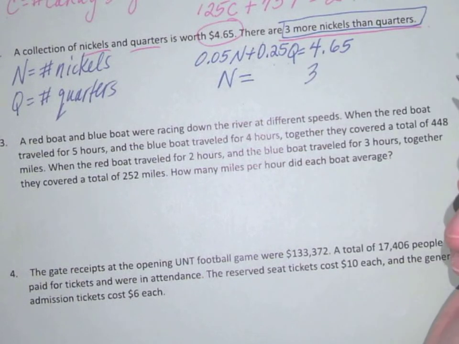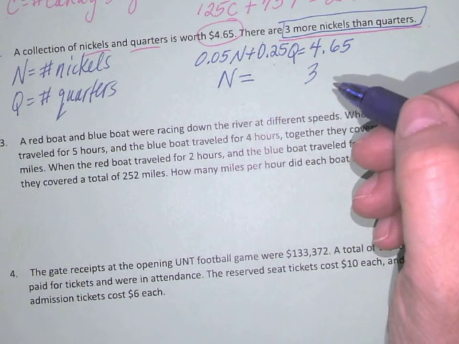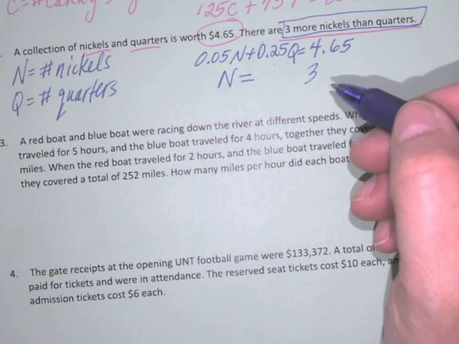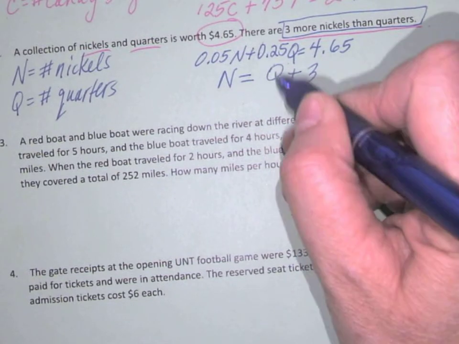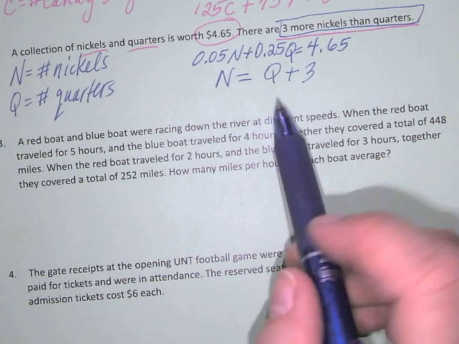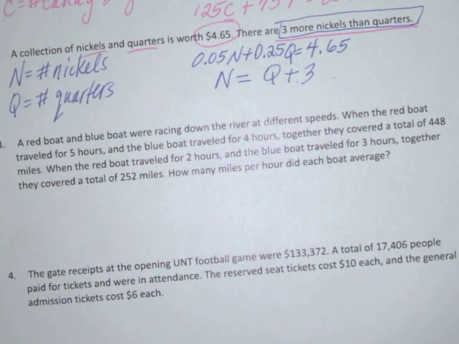A little more specific. What else? 3 more than quarters. How do you show 3 more than quarters? 3 greater than Q. Ah, 3 greater than Q. I like the way you worded that. So Q plus 3, can I do that? Yeah.